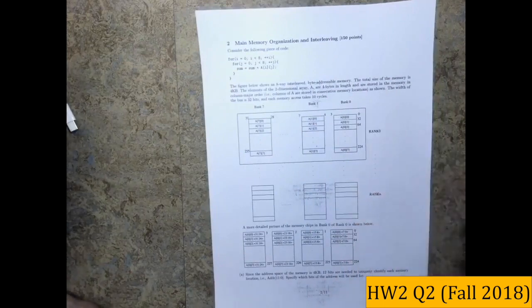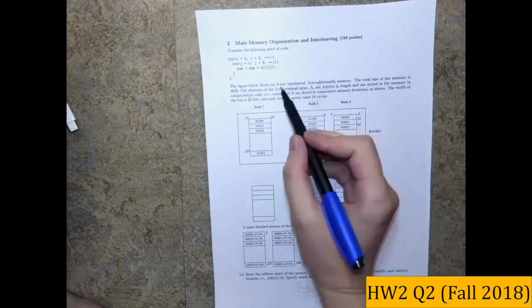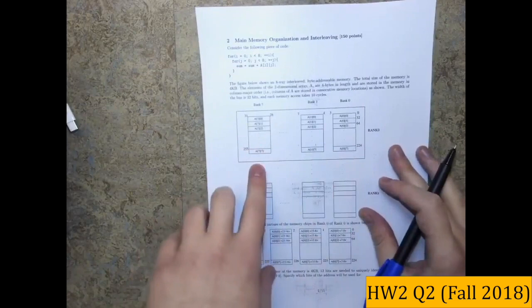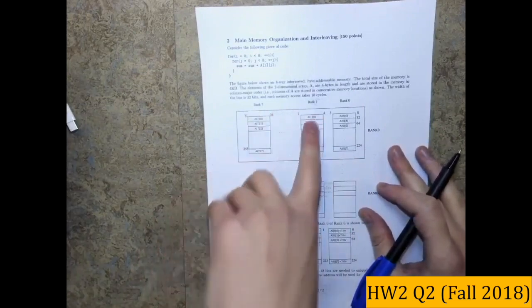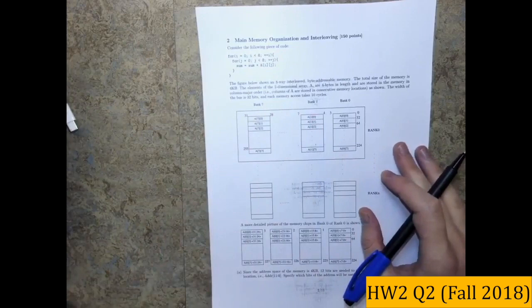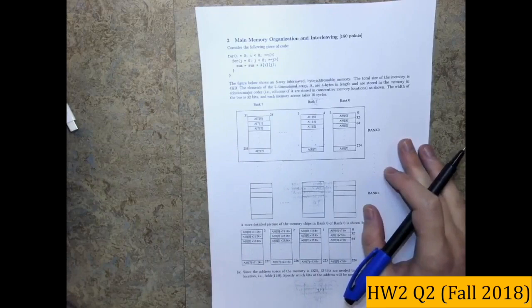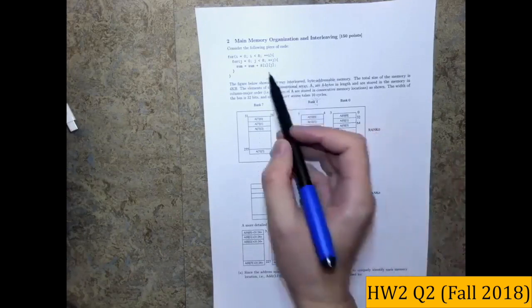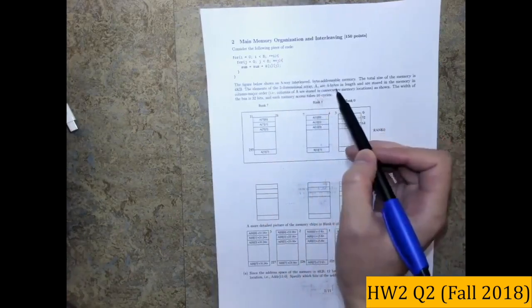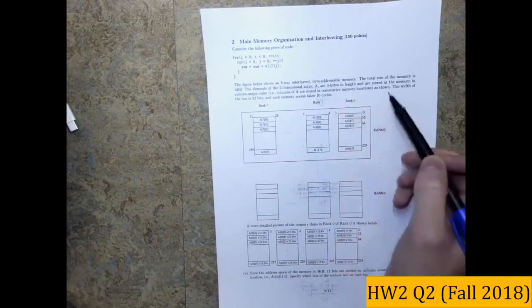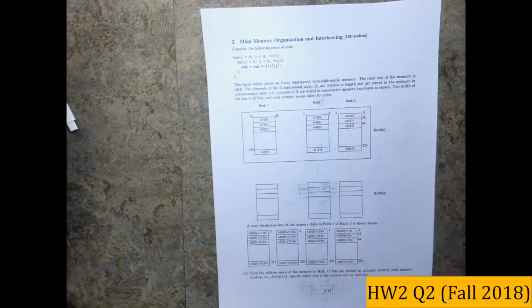This question uses kind of weird terminology. It says 8-way interleaved memory, but here it really means banks, as is clear in this picture. They are named from bank 7 to bank 0. It is byte addressable memory, which is another important thing it gives you. The total size of memory is 4 kilobytes. Each element of the 2-dimensional array is 4 bytes in size and stored in memory in column major order.